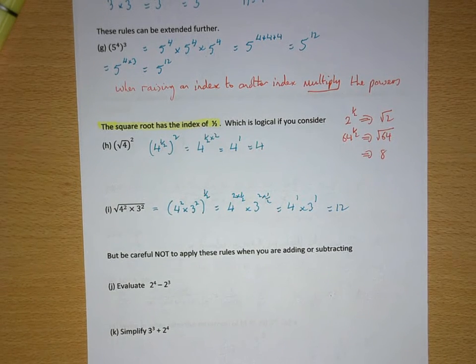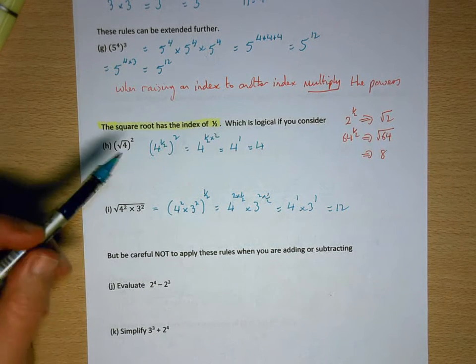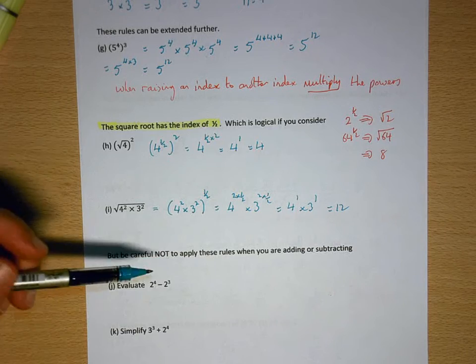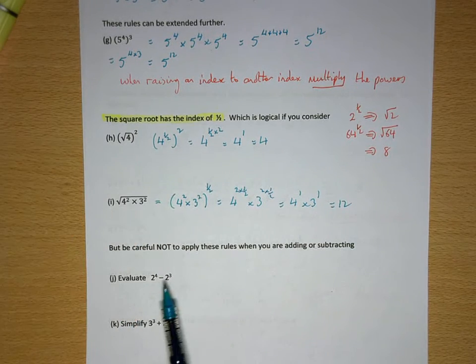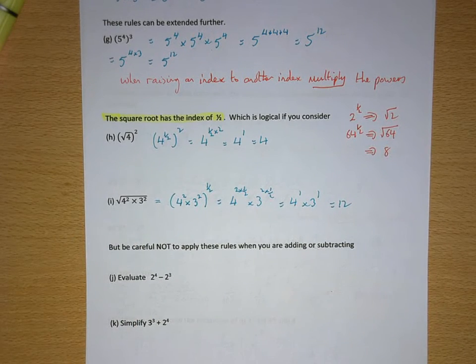Now all of these rules that we've looked at are for when you are multiplying or dividing numbers where the bases are the same. Where you've got to be careful, where they like to trip you up, is by lobbing in an add or a subtract, where these rules don't work.